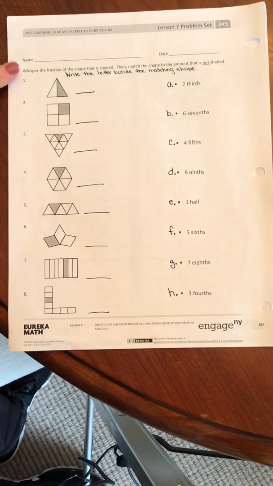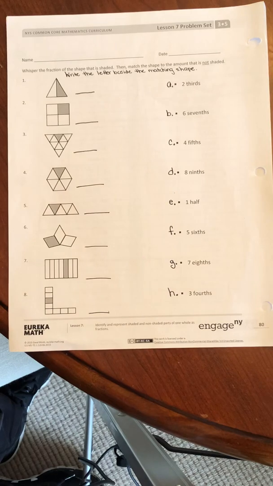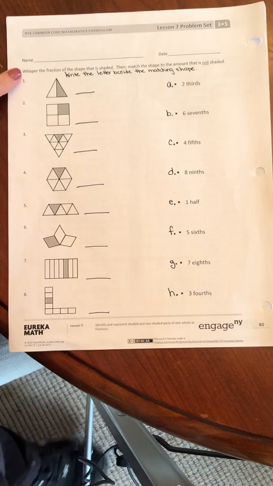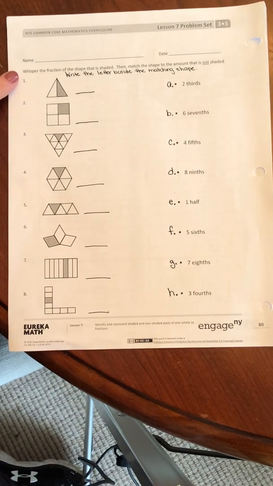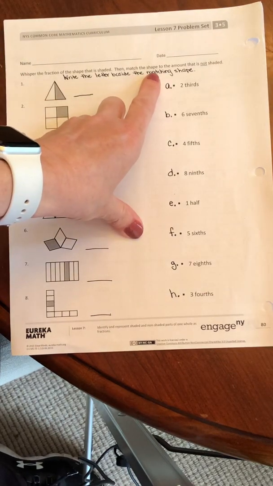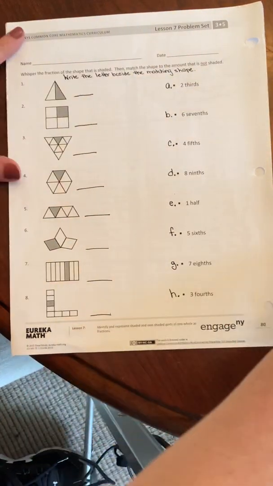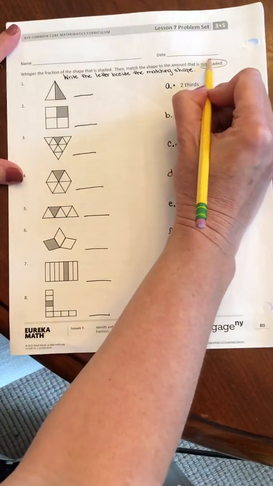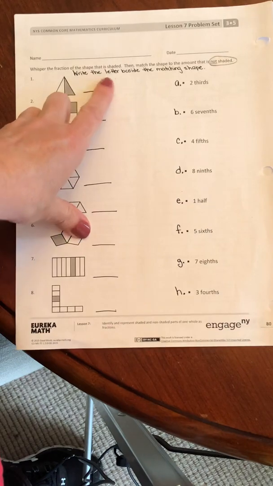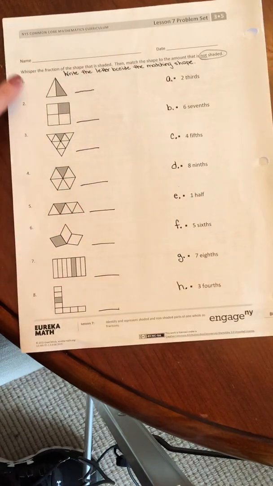It is very important to read the directions. My paper is going to look a little bit different than yours because I cut and pasted to make a Google document for you. The directions say, whisper the fraction of the shape that is shaded. Then match the shape to the amount that is not shaded. It's very important you read the directions or you're not going to understand how to do this. Write the letter beside the matching shape, okay?